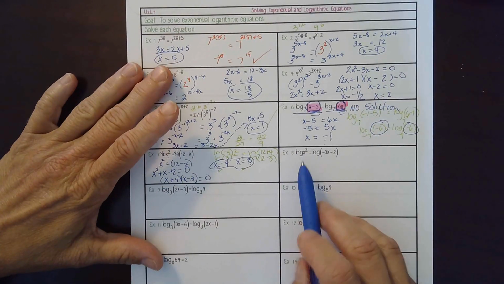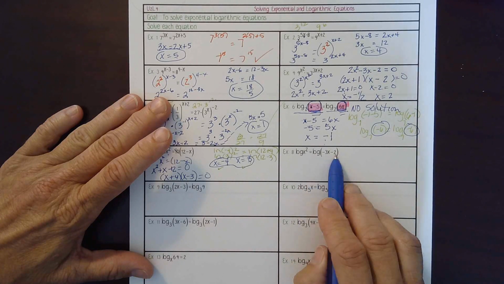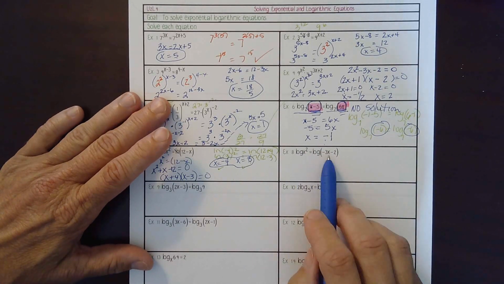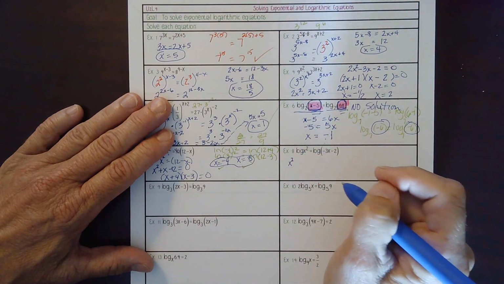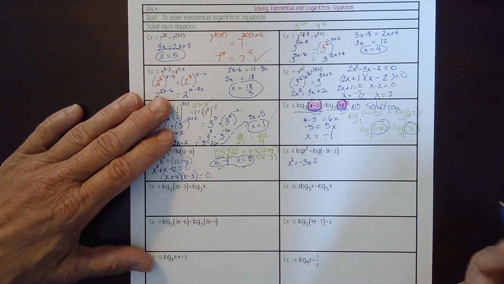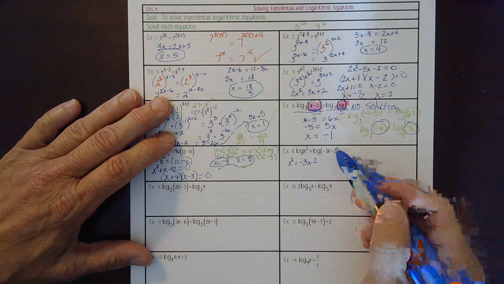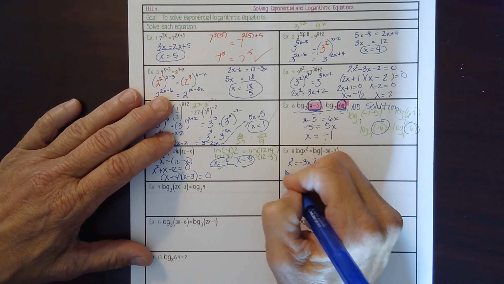All right, so nothing fancy for this one. You have a single log on both sides of the equation. The bases on those logs are the same, so we'll set x squared equal to negative 3x minus 2. And this is a quadratic, so get everything on one side.